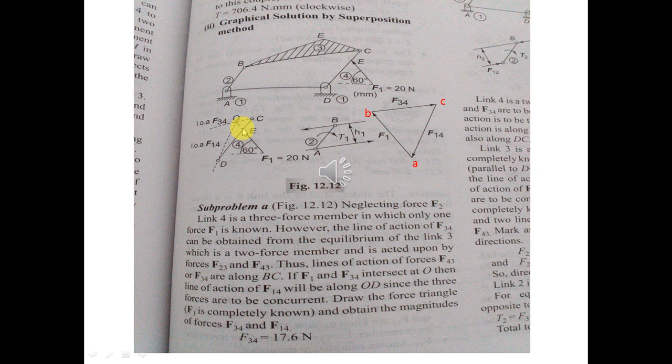This is the line of action of force F1, and draw CO parallel to this link BC so that they meet at point O, and then join DO, which represents the line of action of force F14.